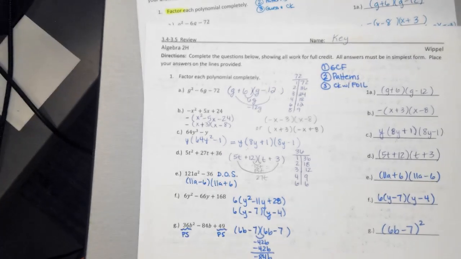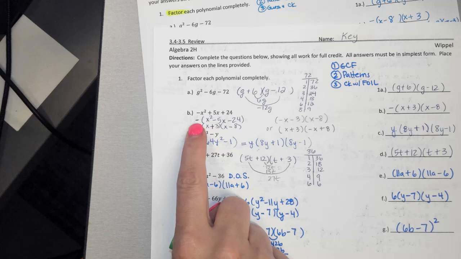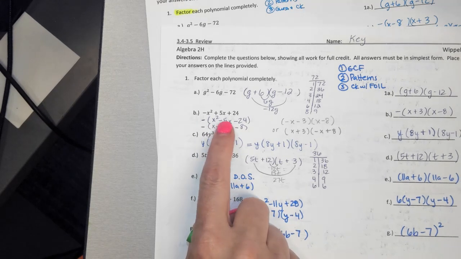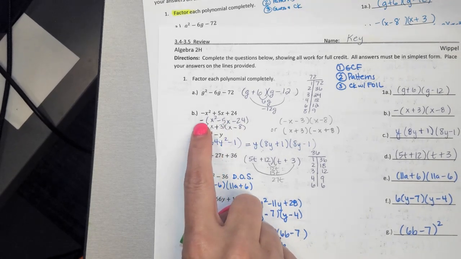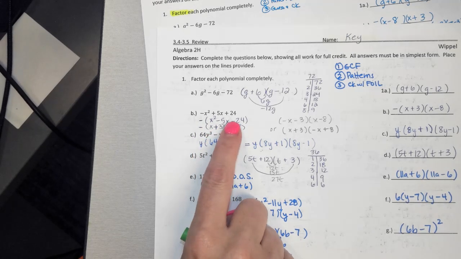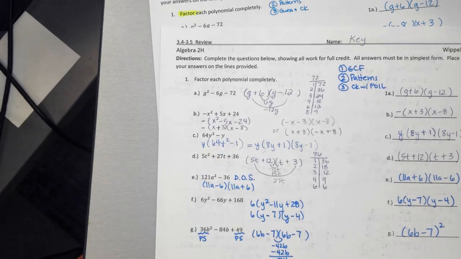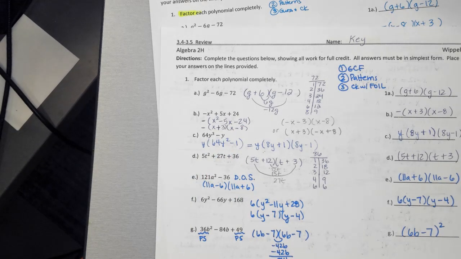You can't have the same sign. If you decide to take the negative out first here, that changes both of these signs. When you're pulling this out, you're dividing. So you're dividing everything by -1, and then you can factor from there. Multiply to -24, add to -25.